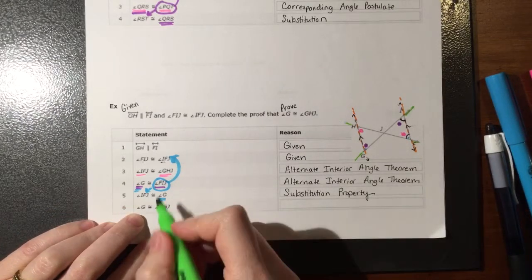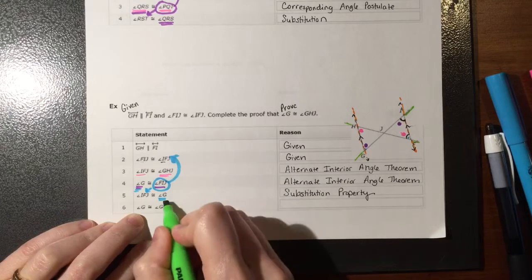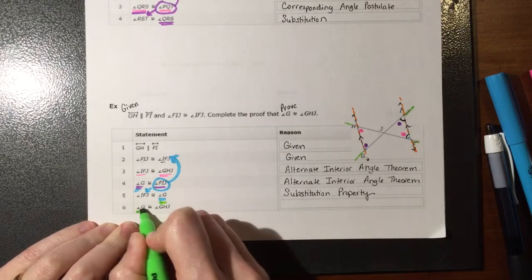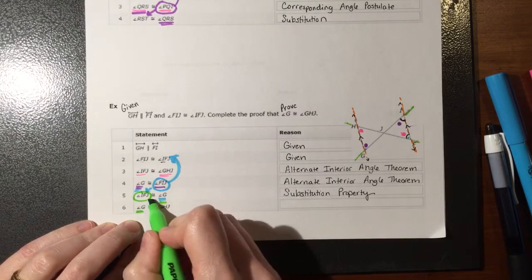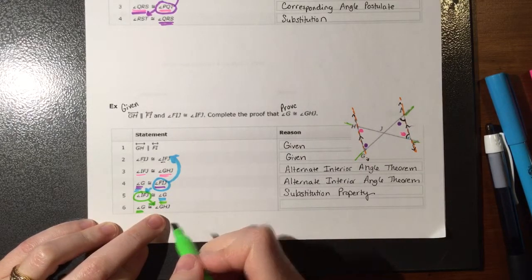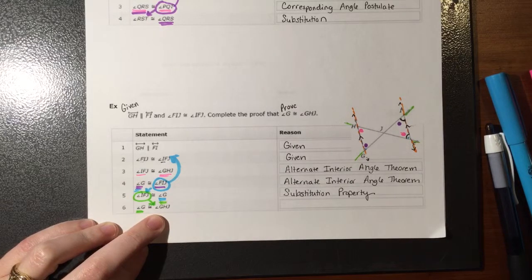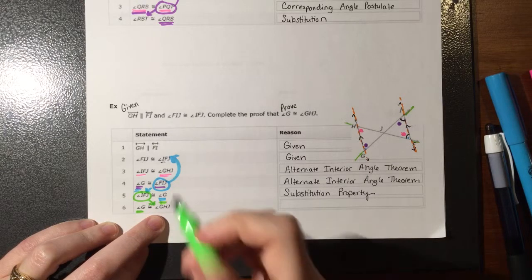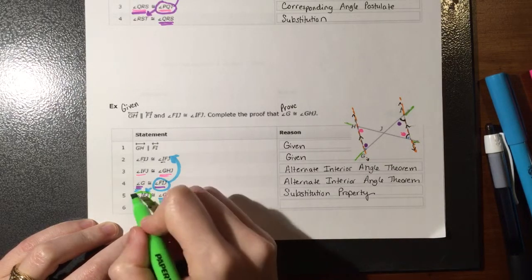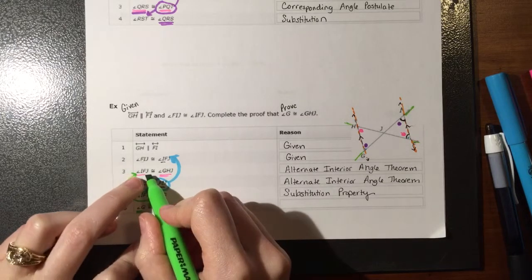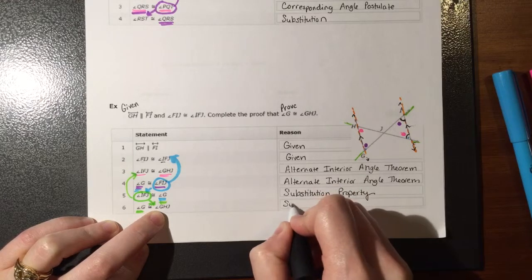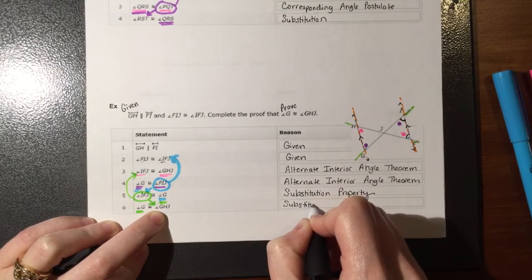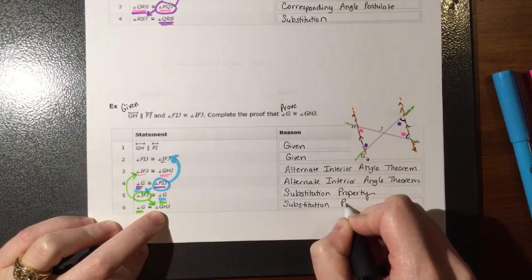And then the last one, they have us moving from there to there. So angle G stays exactly the same. And then instead of angle IFJ, they write angle GHJ. So we've got to go up above and find a step that says angle IFJ is congruent to angle GHJ. Right there. So instead of this, they were able to write that. And that's going to be the substitution property.